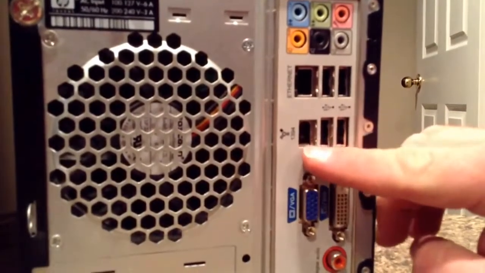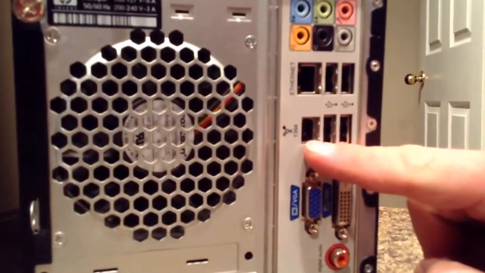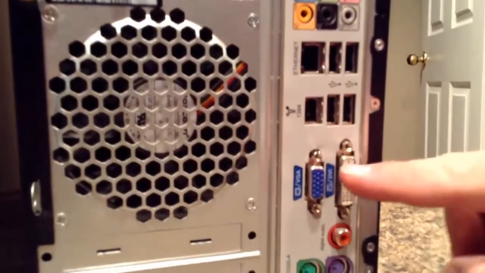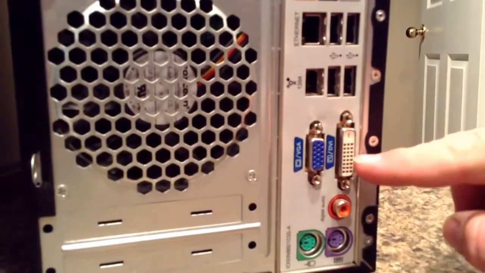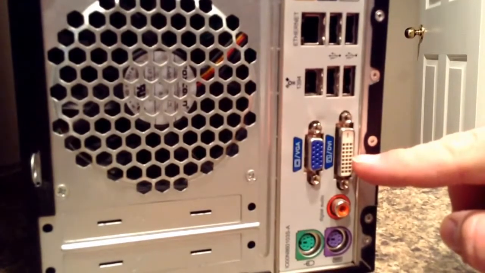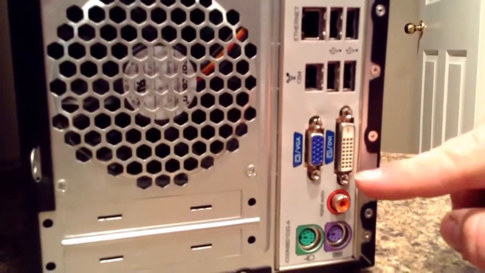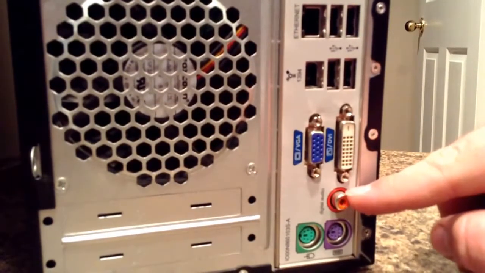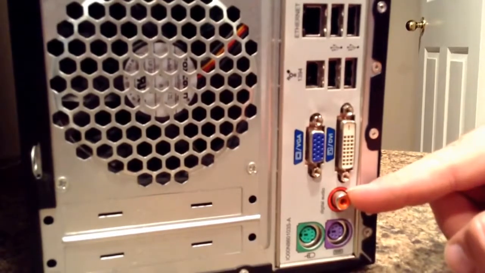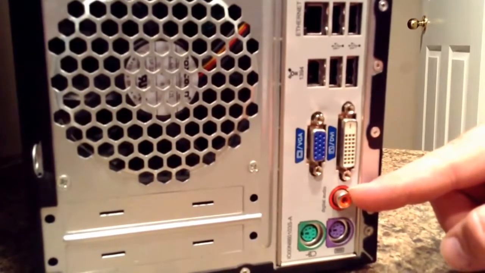In this case they have a FireWire port, which is an Apple version of USB. You have VGA and DVI, which are two different forms of video. Another one that you can commonly see on computers now is HDMI. Then you have a digital audio, which is usually for stereo receivers.